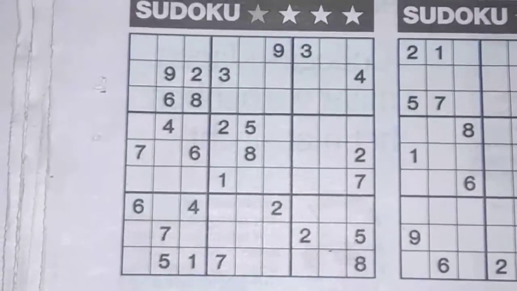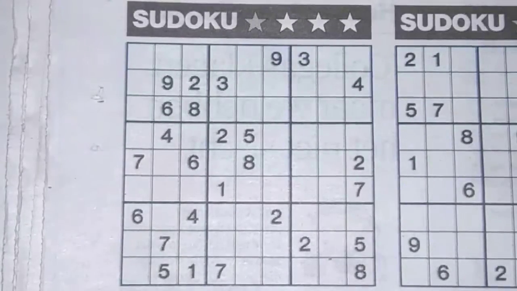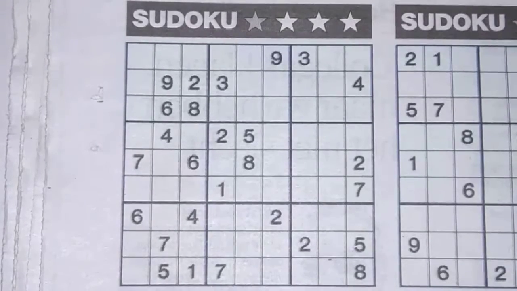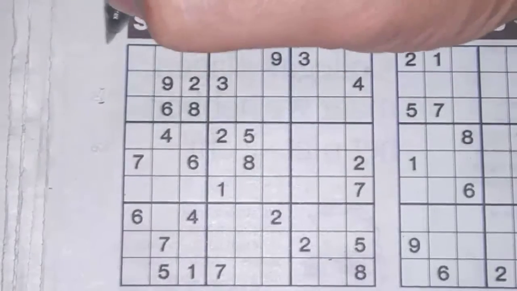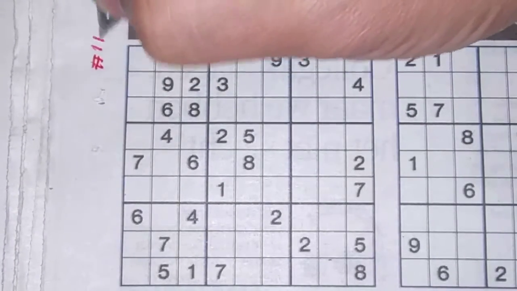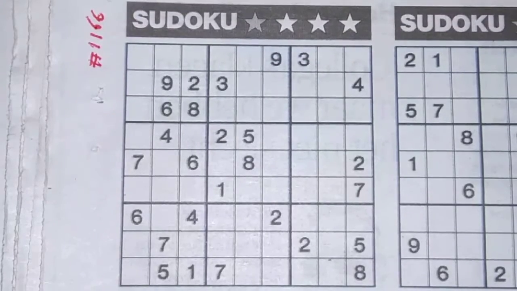We will first start with the Sudoku with 1 star, and I have uploaded a lot of Sudokus, and this one will be 1166. Yes.